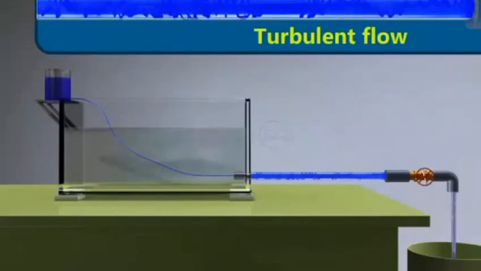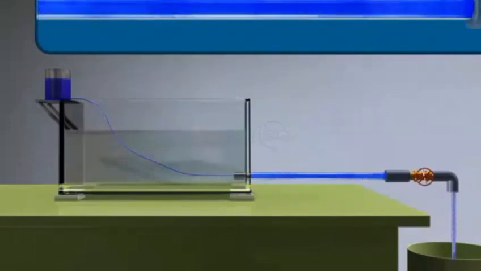The turbulent flow is characterized by the rapid movement of fluid in random directions across the tube.